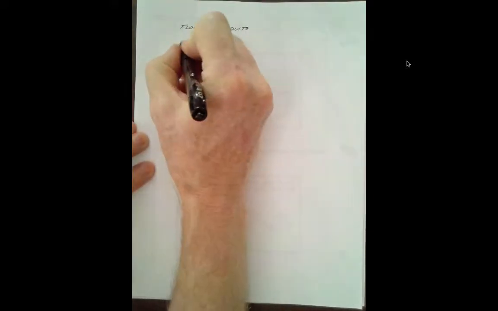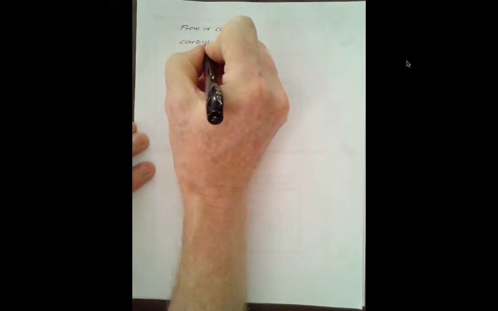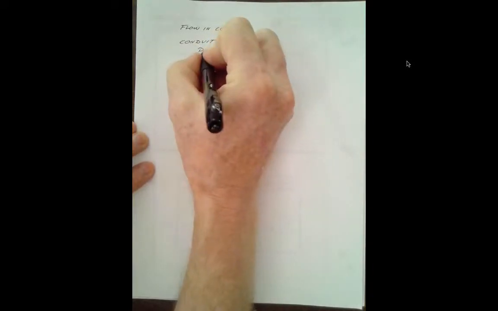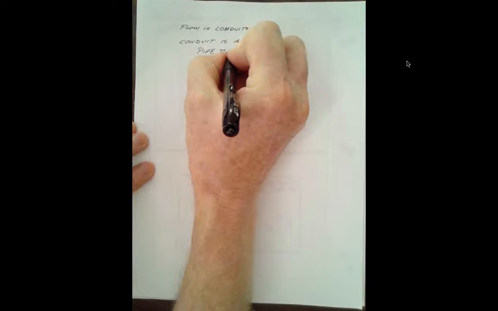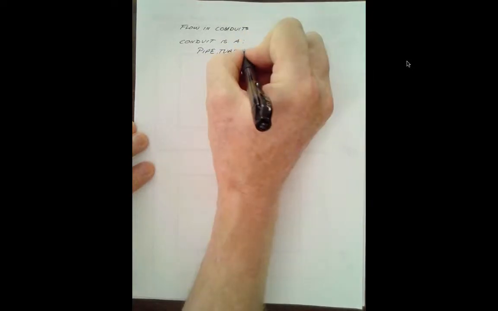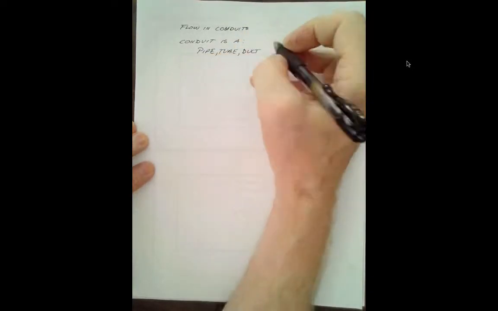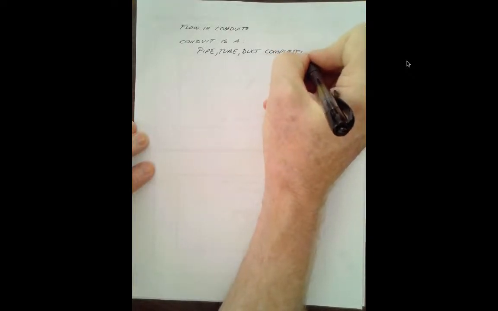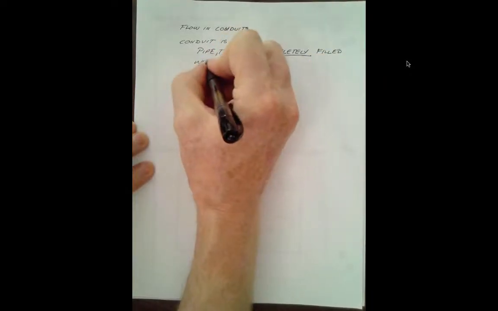So a conduit is a pipe, tube, duct, completely filled with flowing fluid.